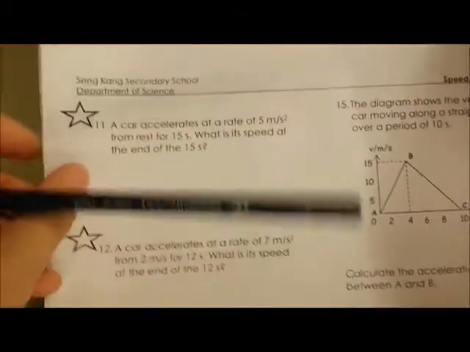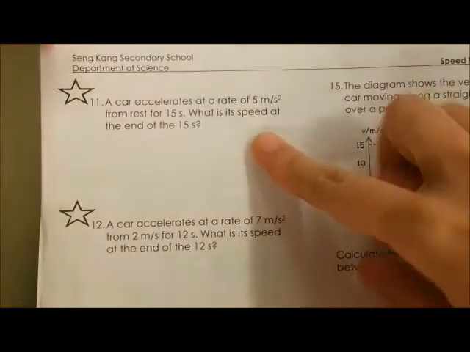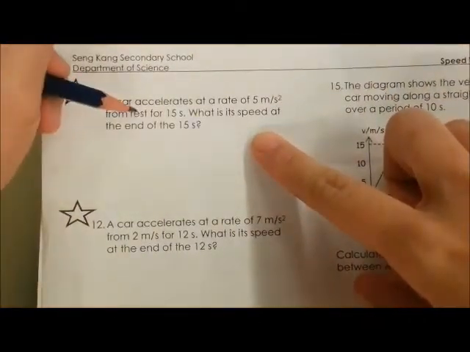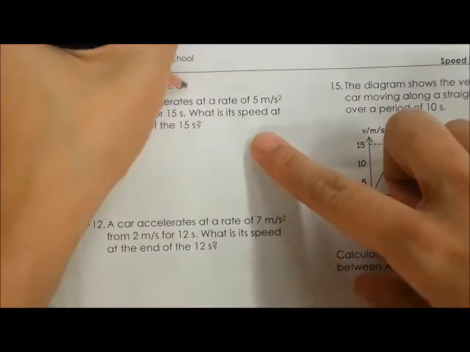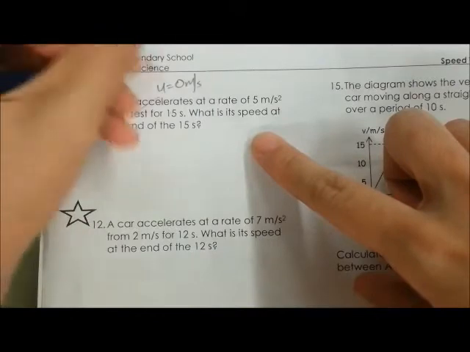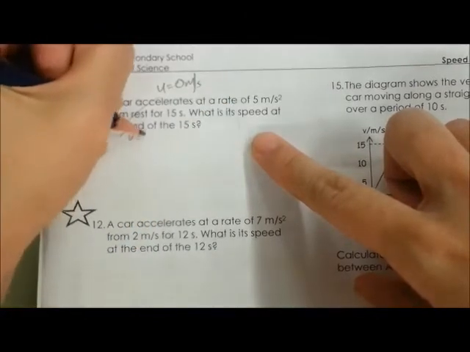Next page. A car accelerates at the rate of 5 meters per second squared from rest for 15 seconds. From rest, this is u equals 0. What is the speed at the end? What is my v?